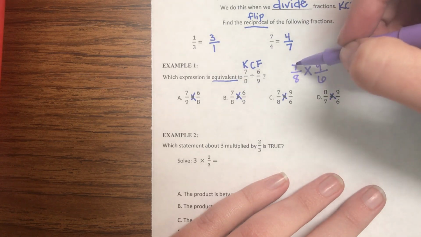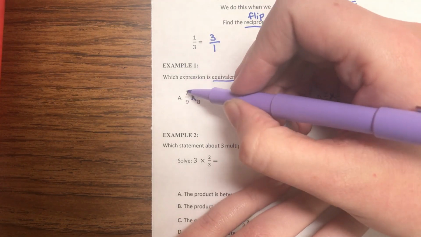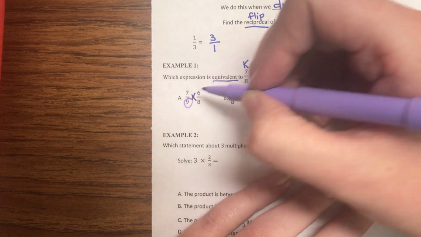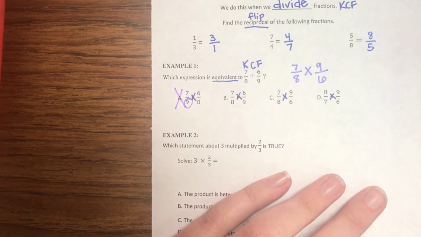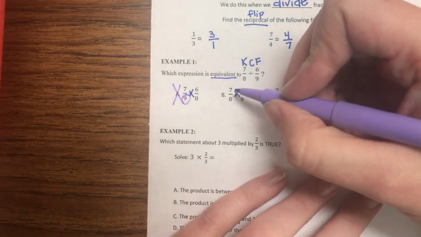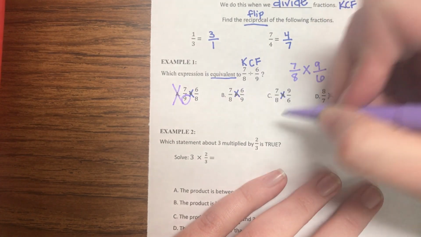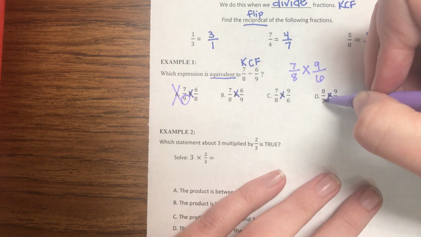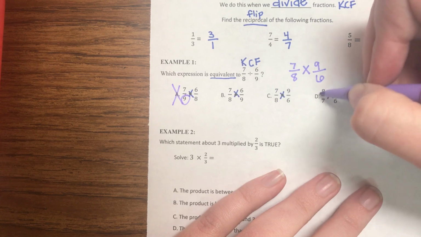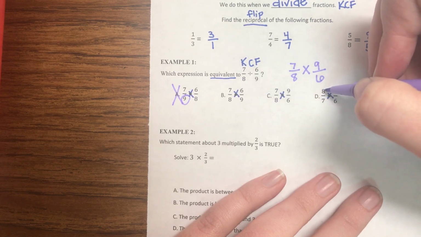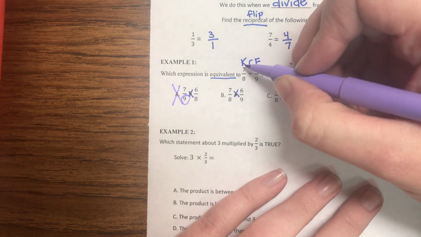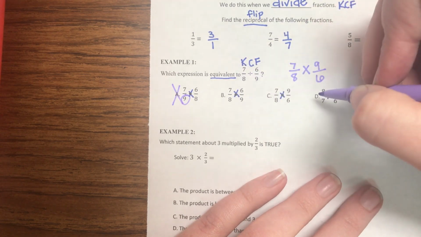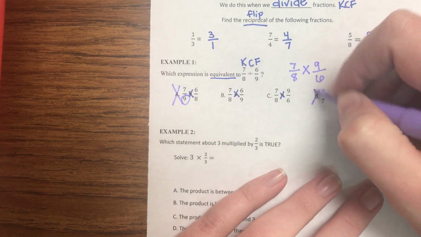So let's look at our first fraction, 7/8. So in A, I have 7/9. My 9 does not match my 8, so I automatically know that's not going to be right. B, I have 7/8. I'm good there. C, 7/8. D, I have 8/7. So this might be kind of tricky because they flipped my first one, but we know with keep, change, flip, I keep my first fraction, so I cannot do that either.